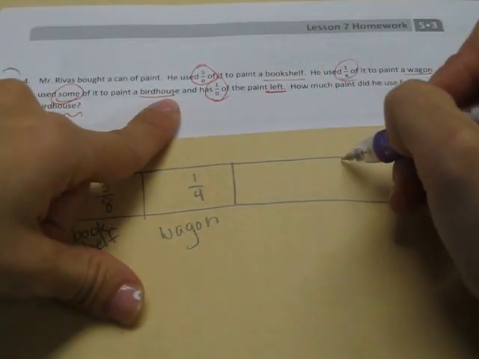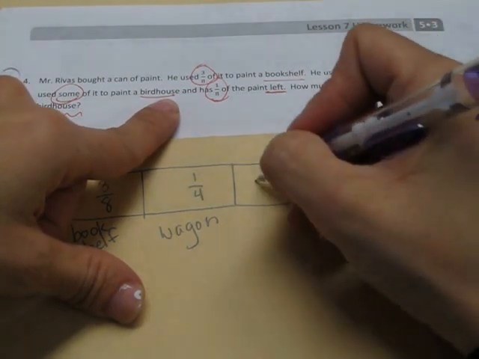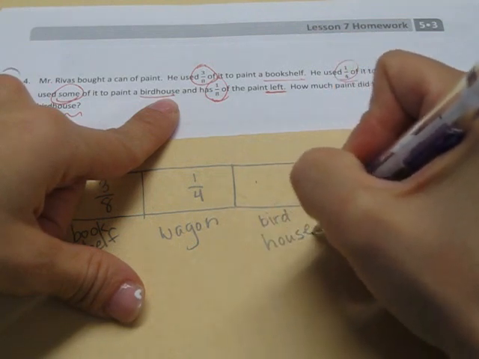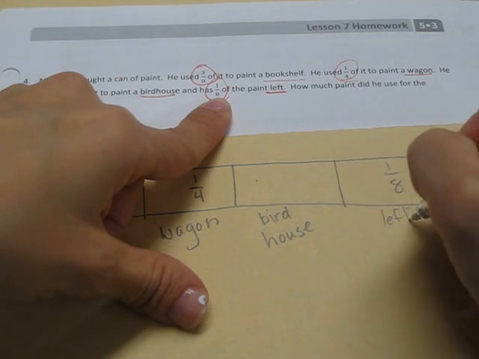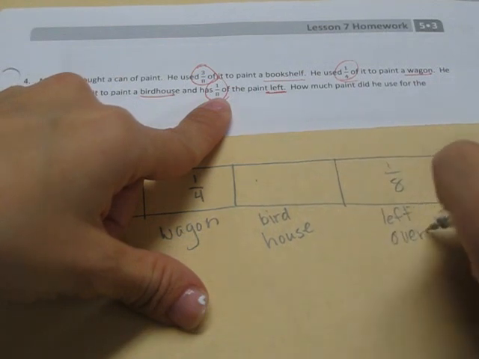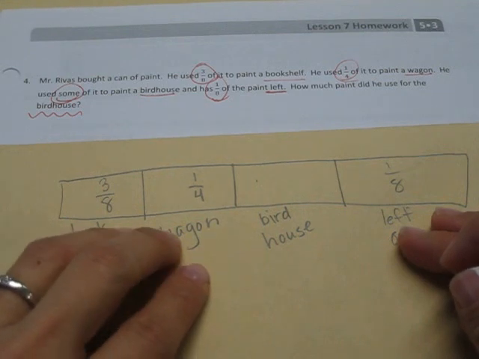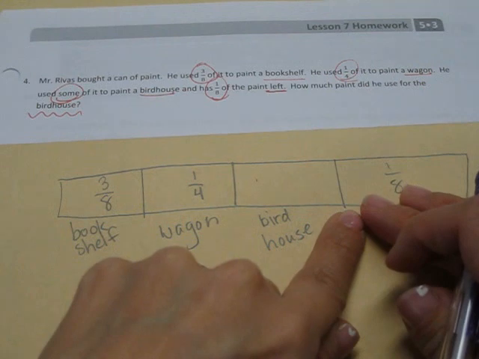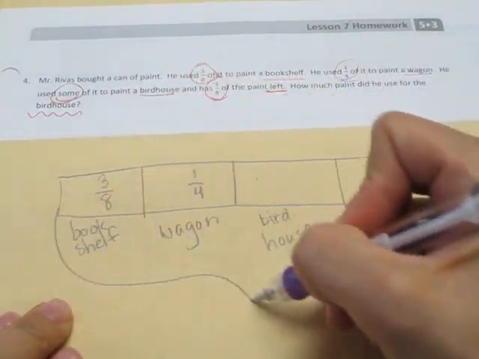He used some for a birdhouse. And he had 1/8 left over. Okay. So if I'm looking at this, I have this plus this plus this plus this, and all of these added together is my whole can of paint.